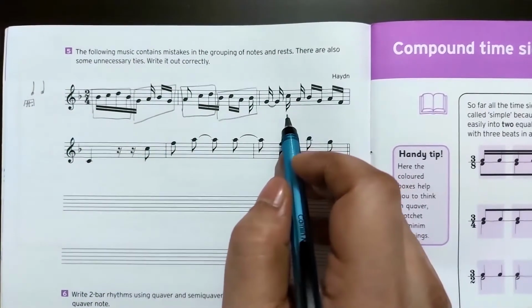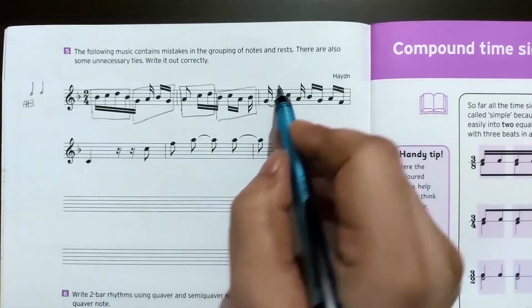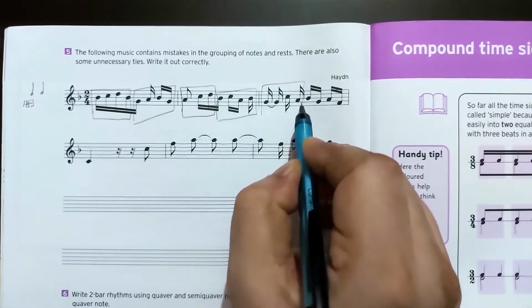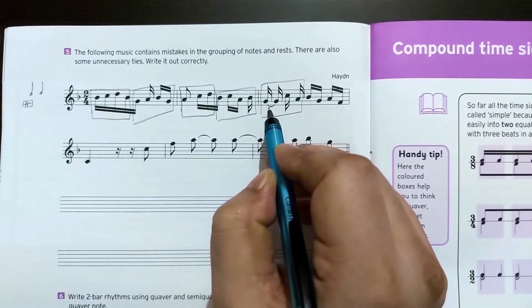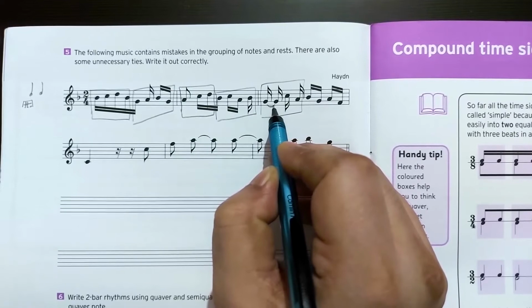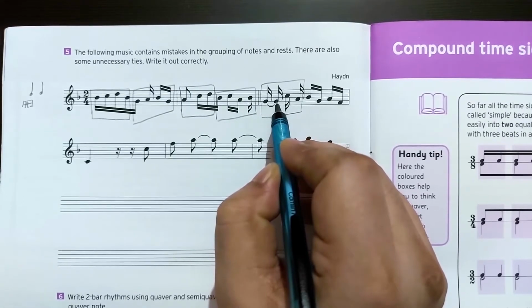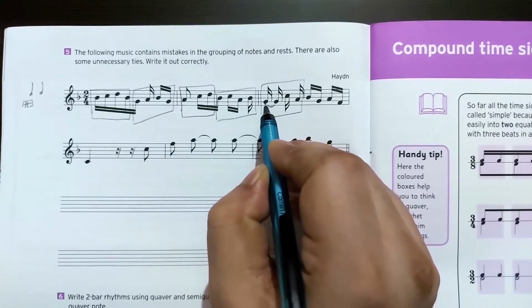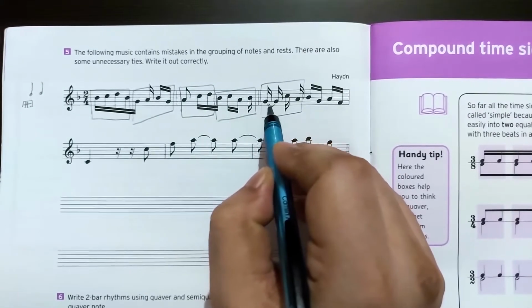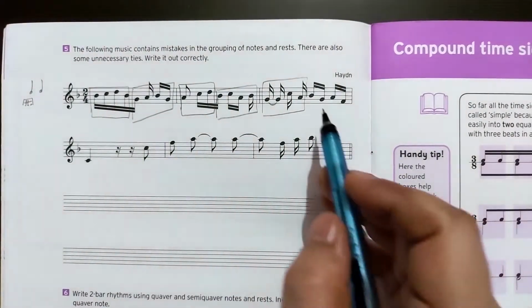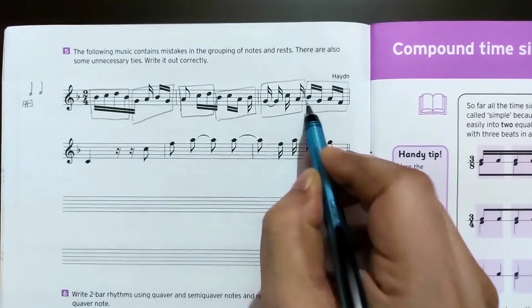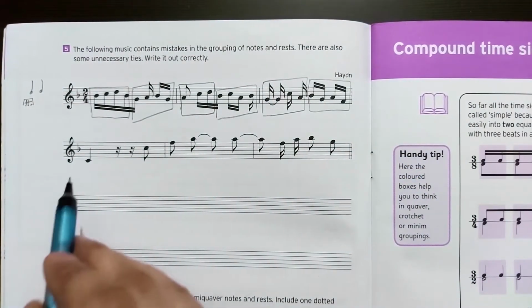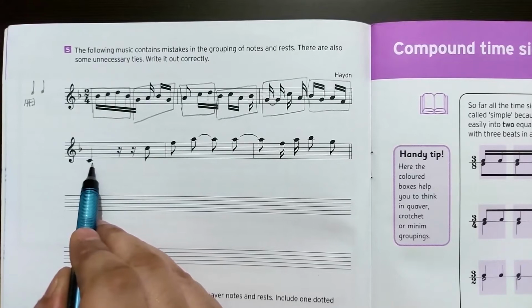Next one we see, you can see all four of them can be together. And this tie which they're putting here is unnecessary, because they're showing the beat here, so we can make only this beat here if we want to, but if they want to play it here, then that is a separate thing. Then these four can be together. Now next one, if we move here, you can see one crotchet beat value is completed.